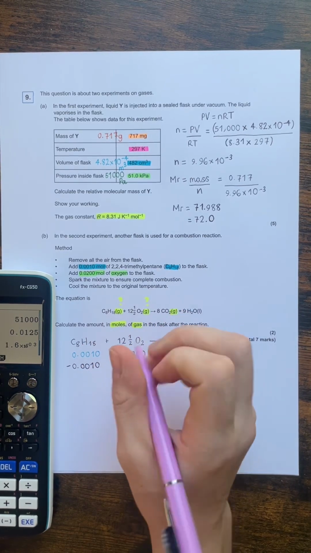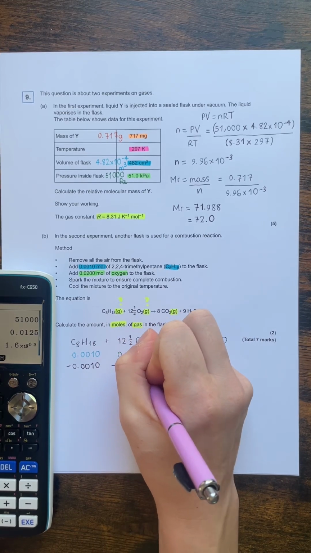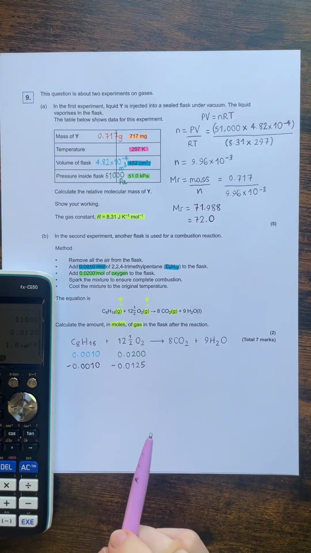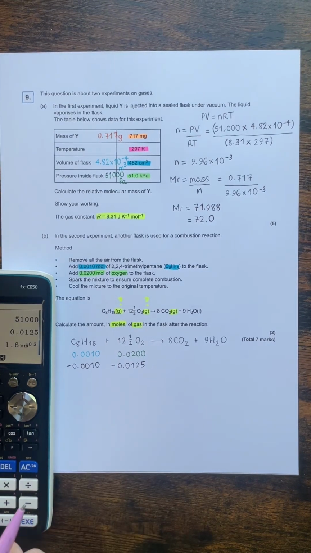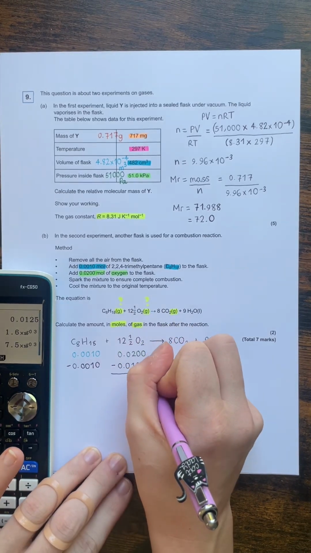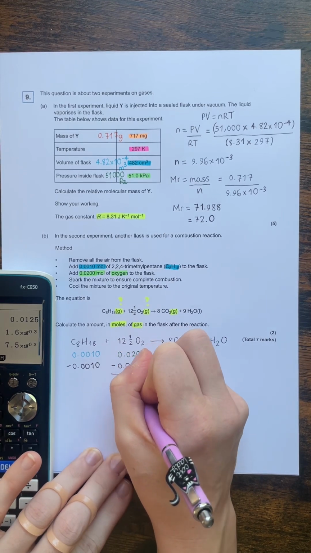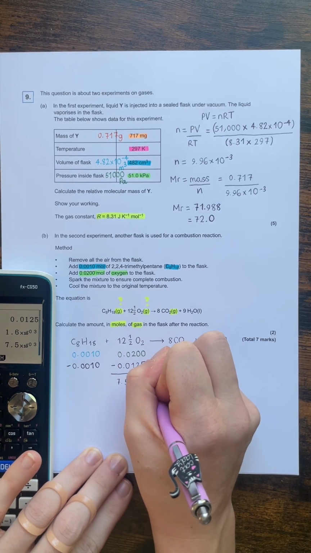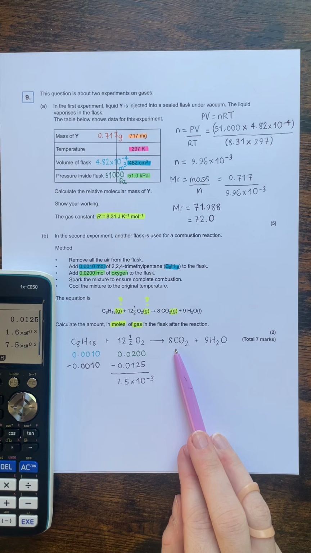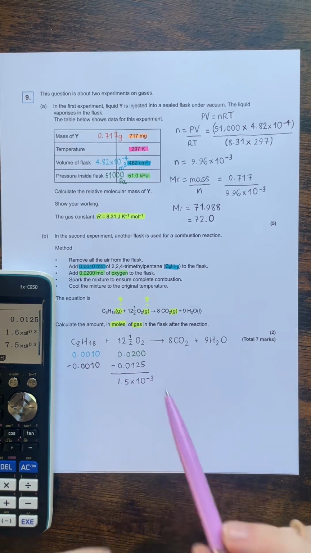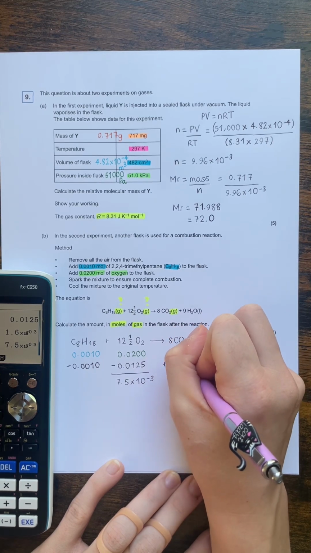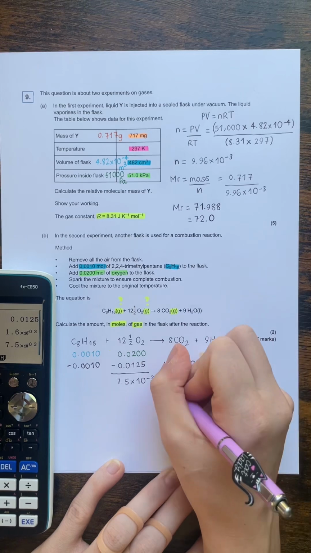We're going to lose 0.0125 moles of the oxygen, because that is in the ratio of 1 to 12.5. So we can figure out how much of that is left over, which is 7.5 times 10 to the minus 3. We don't have any moles of CO2 originally, but we are going to make, in a 1:8 ratio with the alkane, 0.0080 moles of CO2.